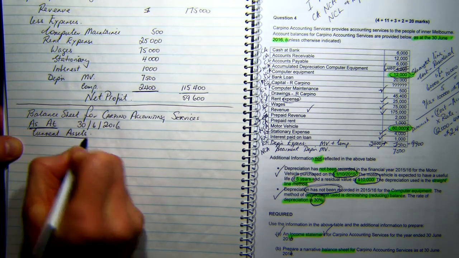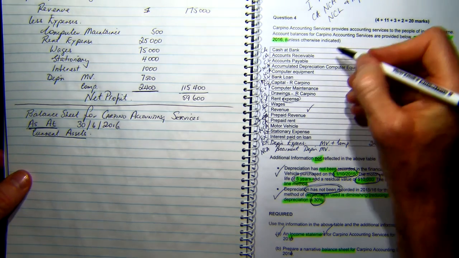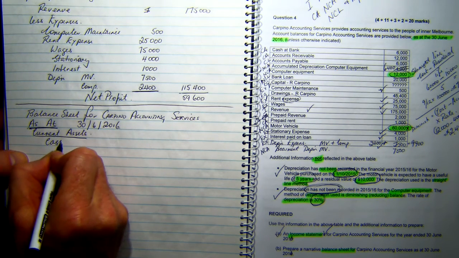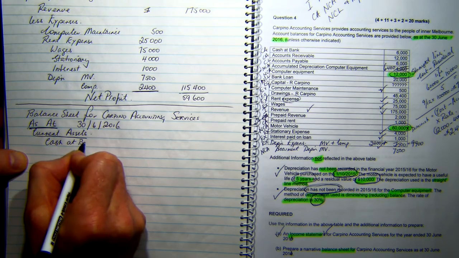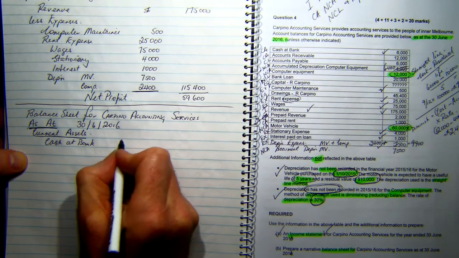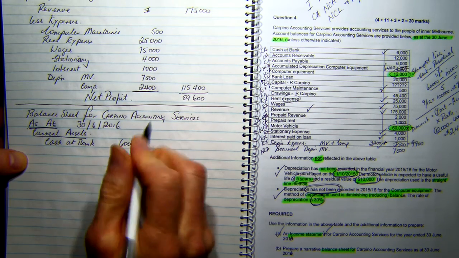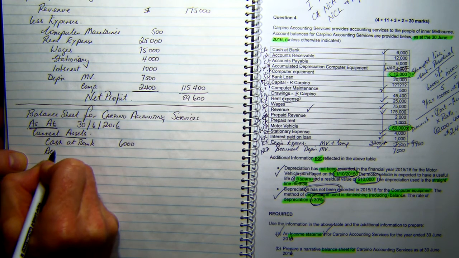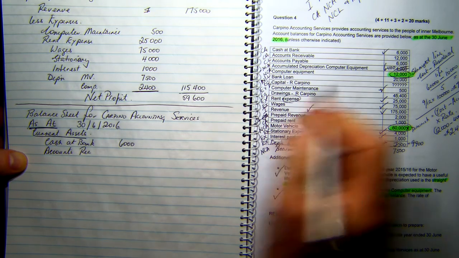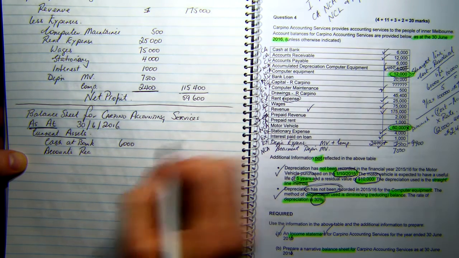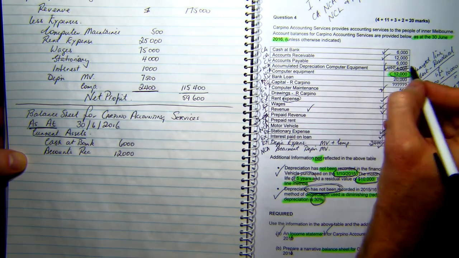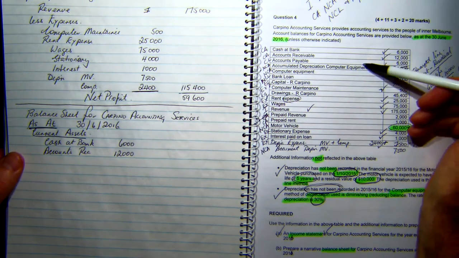So my current assets, now I'm going to just start from the top. Cash at bank, $6,000. Accounts receivable is $12,000. Have we got any other current assets?